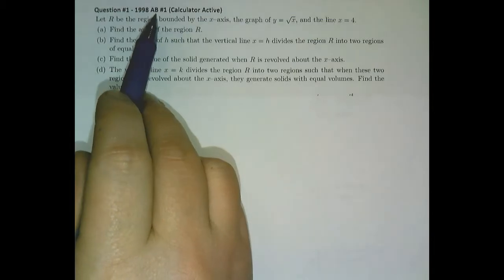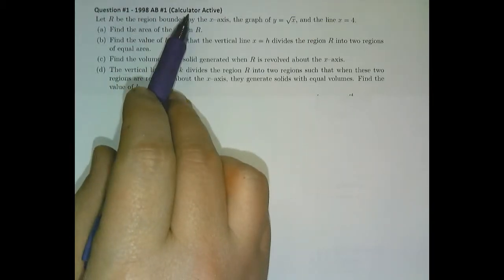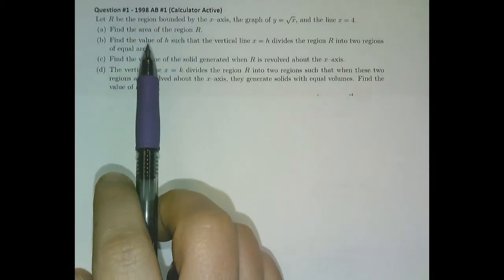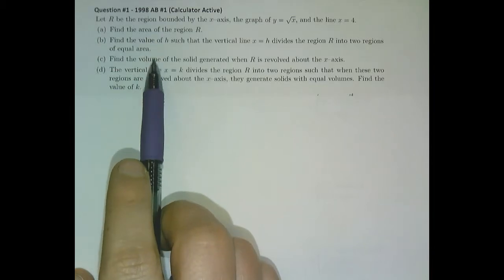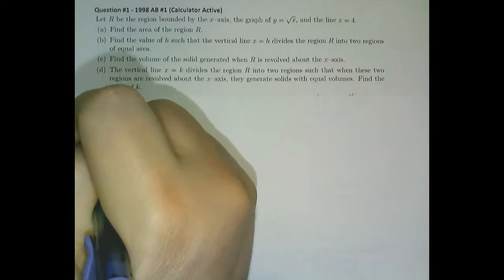Today we'll be looking at question number 1 from the AB exam 1998, and this is a calculator active question. I've classified it as a type 4 problem because it's got problem questions regarding area and volume. So let's go ahead and start with part A.